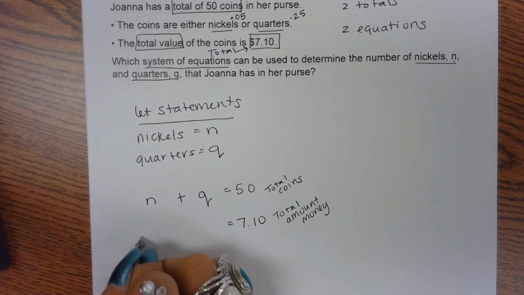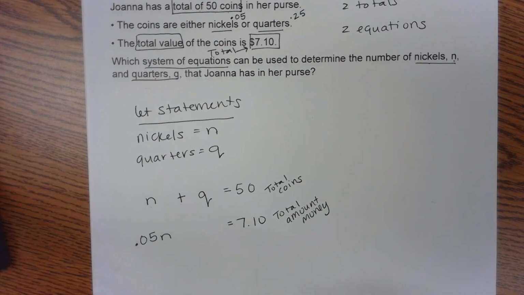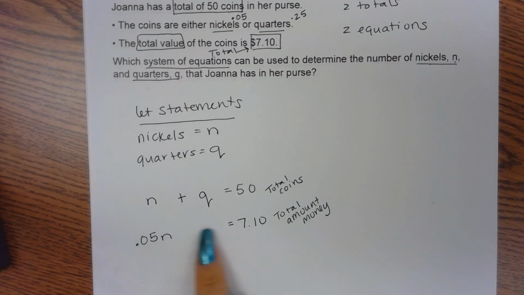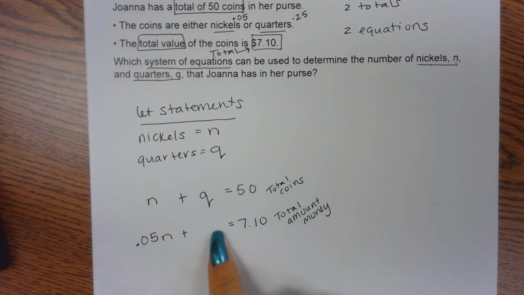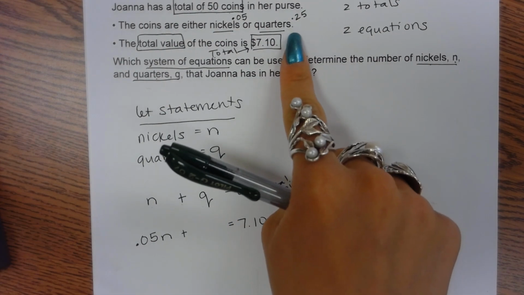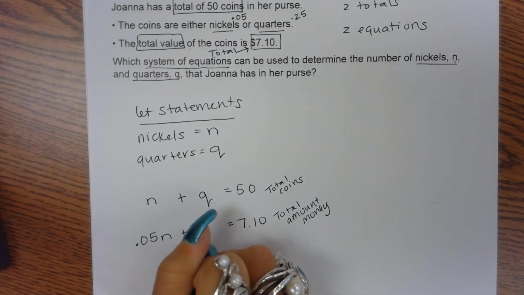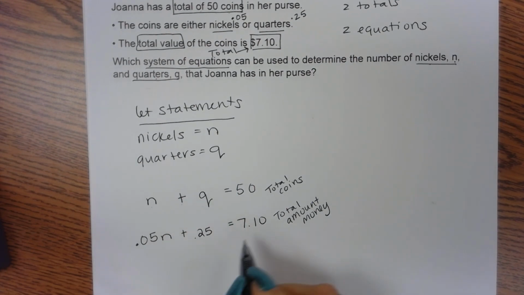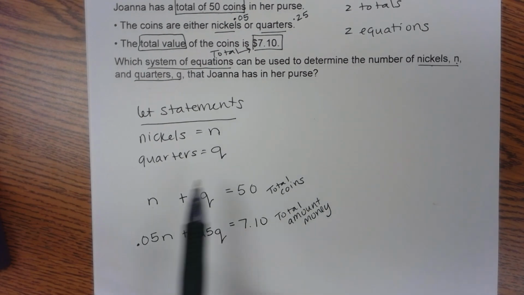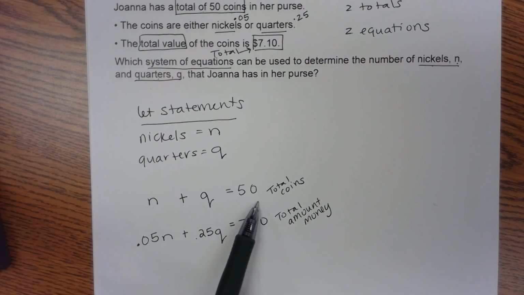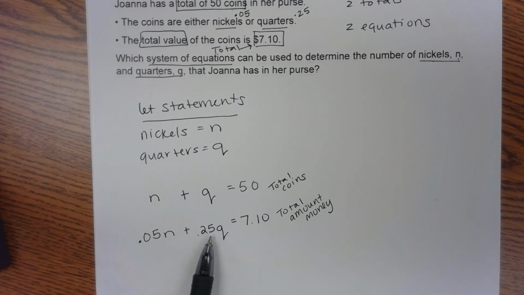So we're going to say it's 5 cents per nickel because we're dealing with money. So we're staying with our money here. Plus, we don't know how many quarters, but we do know how many cents are in a quarter. 25 cents, 0.25 for each quarter. So we have our two equations. So these are just our coins, and this is the amount of money each coin's worth and the total amount that's sitting in her purse.